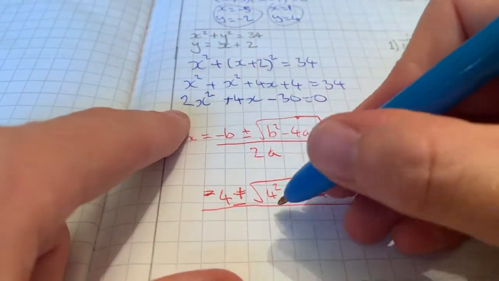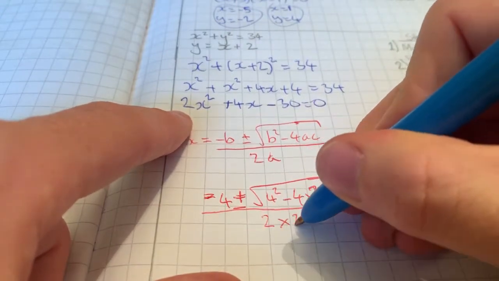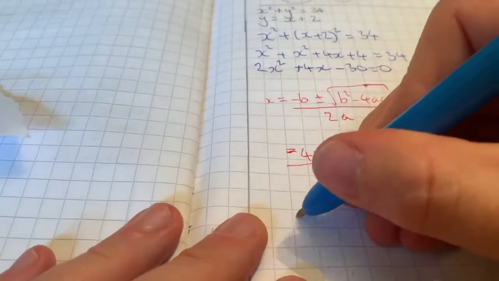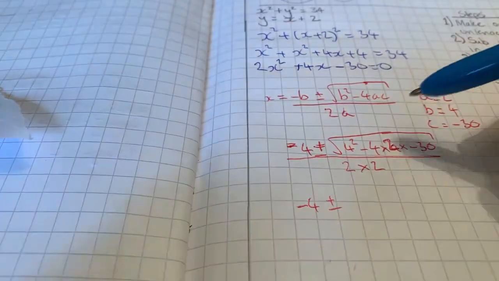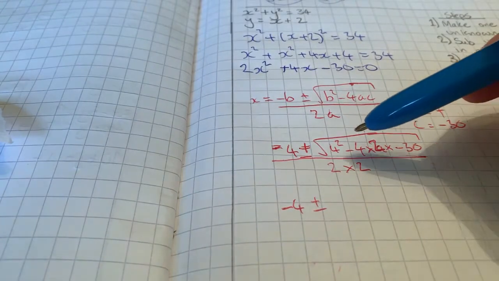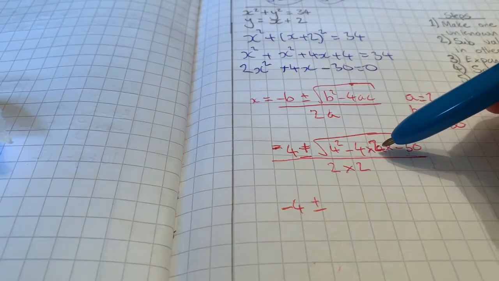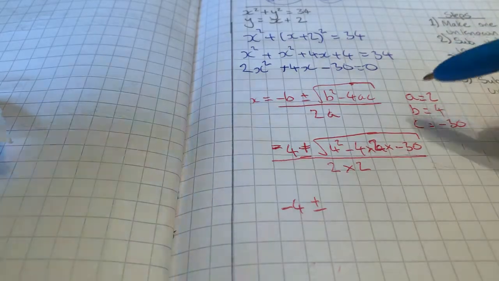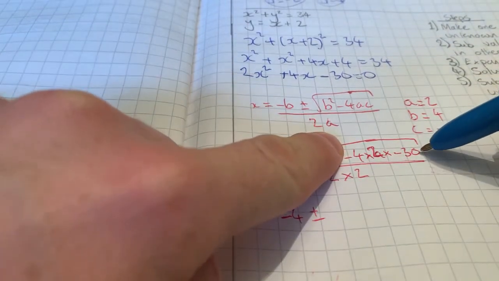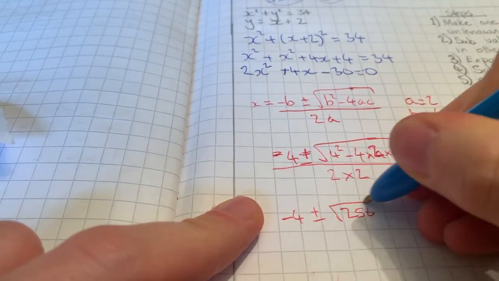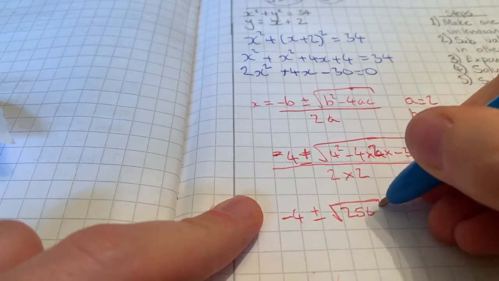So that's 2 times 2. Tidy this up a little, so gives me minus 4 plus minus, so 16 minus 4 times 2 times minus 30. That actually is, that's 240, adds 16, 256. Okay, you can use a calculator.